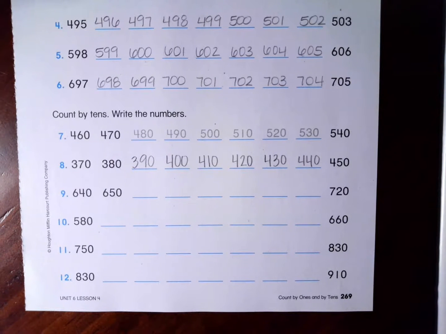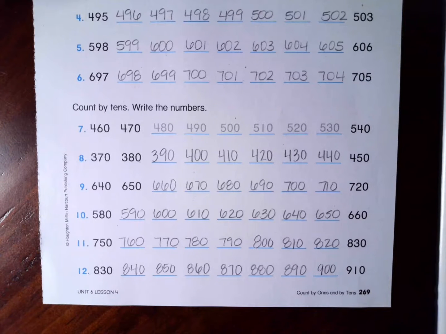I would like you to pause the video and continue counting by tens. When you are ready, press play. All right, friends, take a minute, check your answers, see how you did. Remember, if you made a mistake, it's okay. Just make sure you know what you did wrong so you can fix it and understand it for the future.